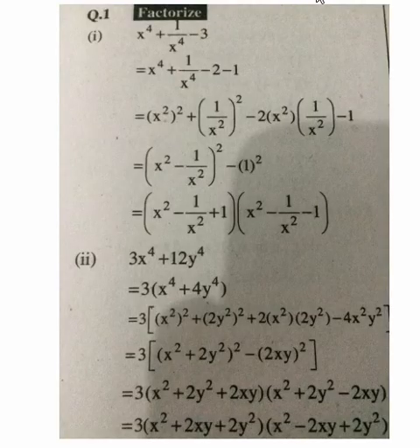Its first question is to factorize x⁴ + 1/x⁴ − 3. How to factorize this question? Actually, we will make it a complete square. To make it a complete square, we split this number, which is −3, as −2 and −1.